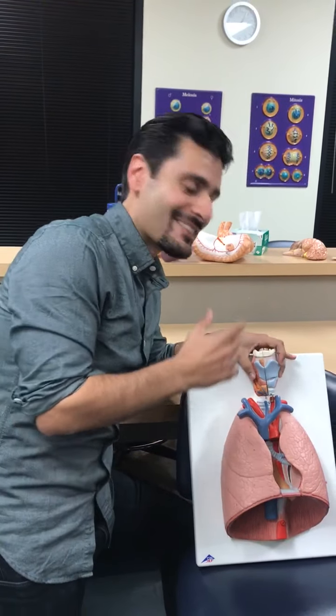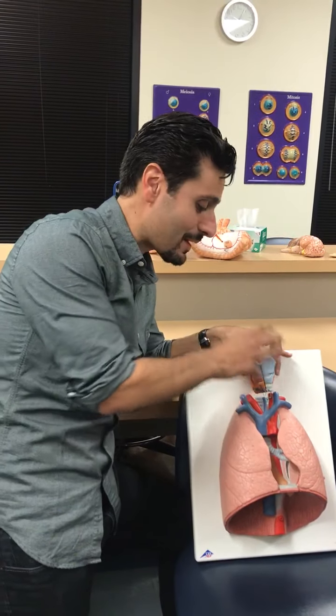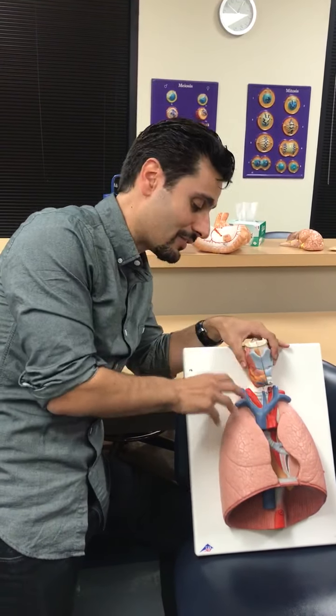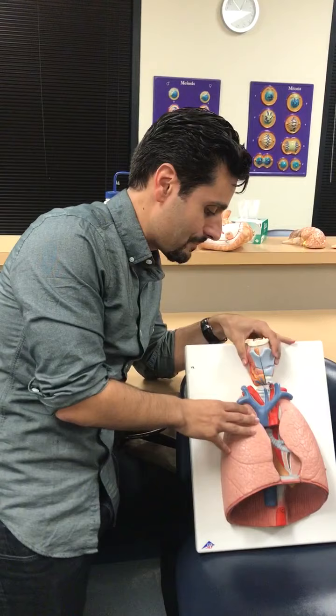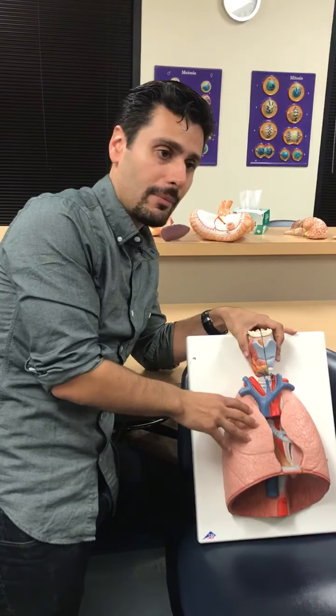All right, this is Dr. Steve Kahn, and we're going to take a look at the respiratory system today, okay? So we're going to break down the respiratory system, the high-yield stuff, not everything, but just the high-yield stuff, okay? So we're going to start up top and kind of work our way down based on the model that we have here in lab, okay?